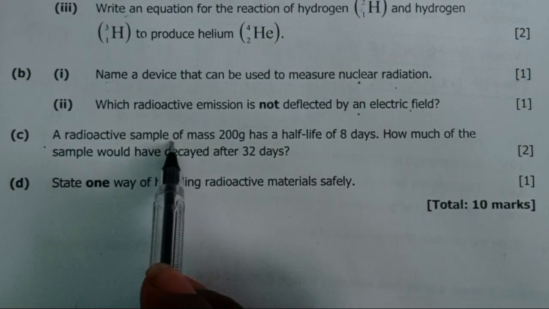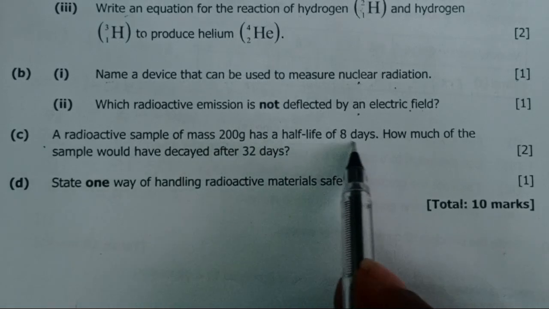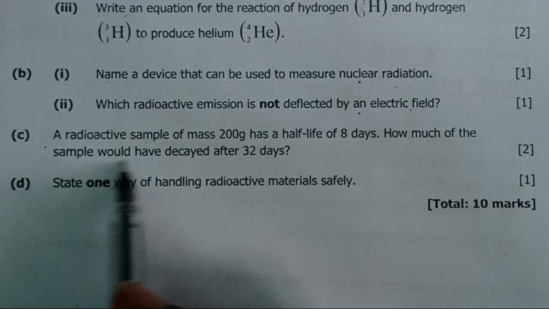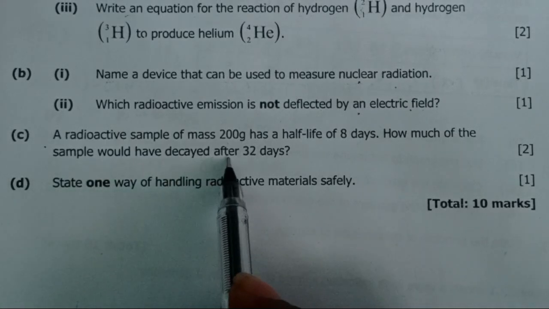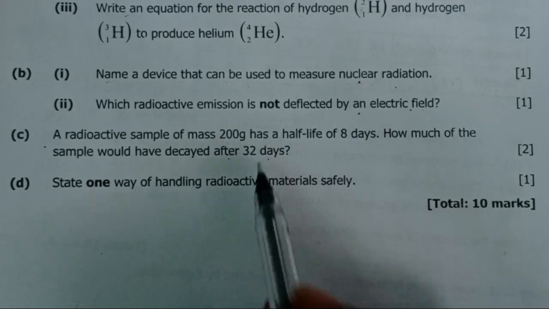A radioactive sample of mass 200 grams has a half-life of 8 days. How much of the sample would have decayed after 32 days? Here is the formula that we have to use.